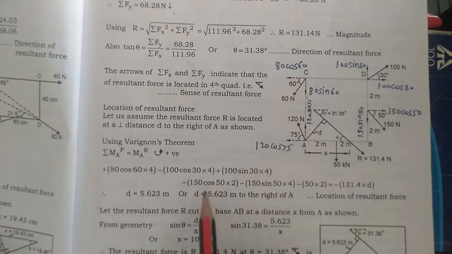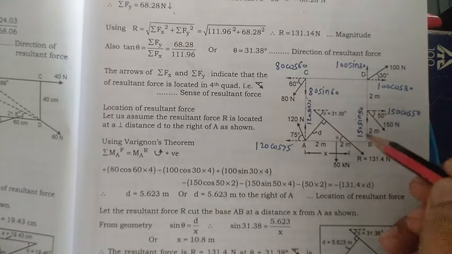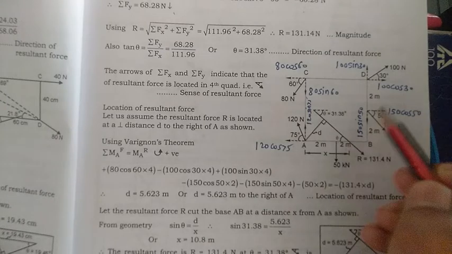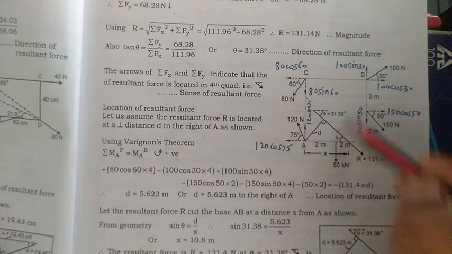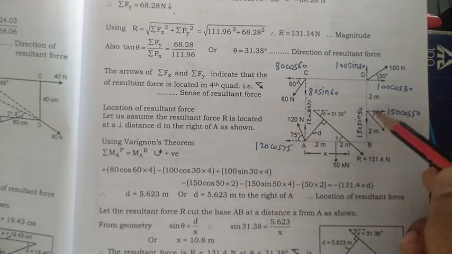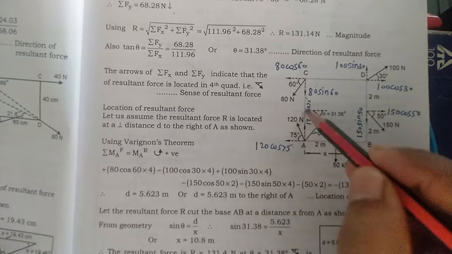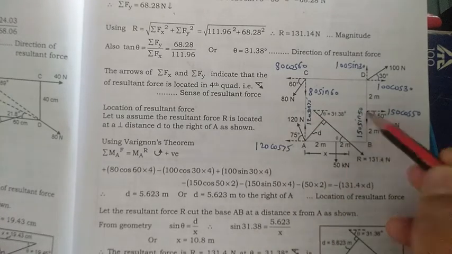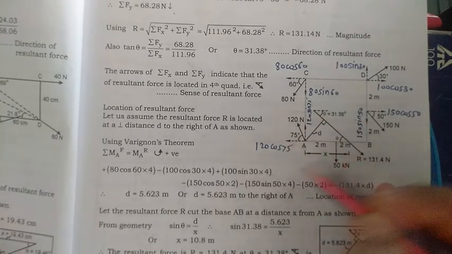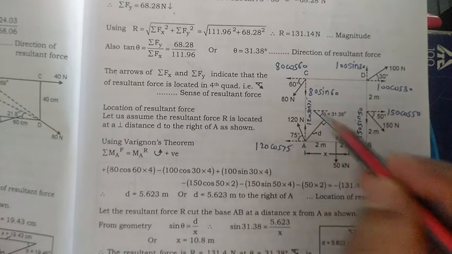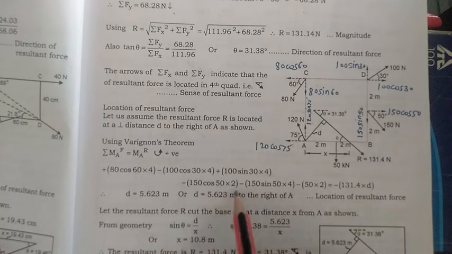So next one, 150 cos of 50. Extend the line of action of this force up to here, and this is the distance. This distance is 2 meter. You have to extend the line of action of this force up to here so that you can get the perpendicular distance, which is 2 meter. Turn this force about this point. This force turns about this point in the clockwise direction. For clockwise, put the minus sign. 150 cos of 50 multiplied by 2 will come here.